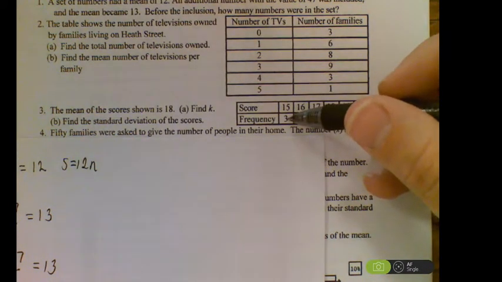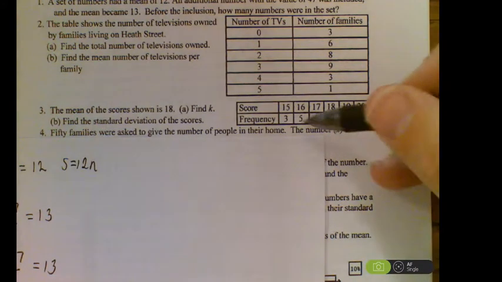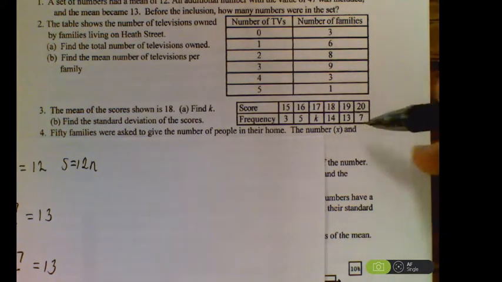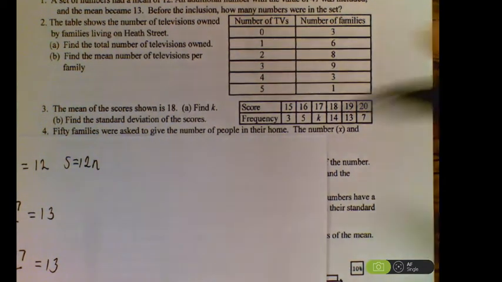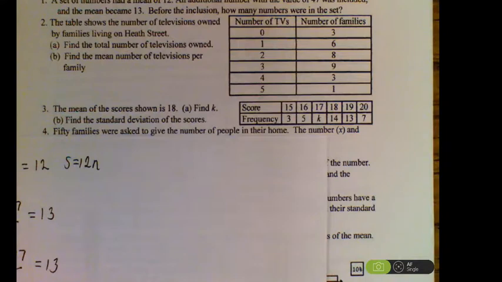The number of terms is the sum of your frequency list. So if I did add up all those together, that bottom row, that's the sum of all my terms. That would be the denominator, and I'm going to set that equal to 18.